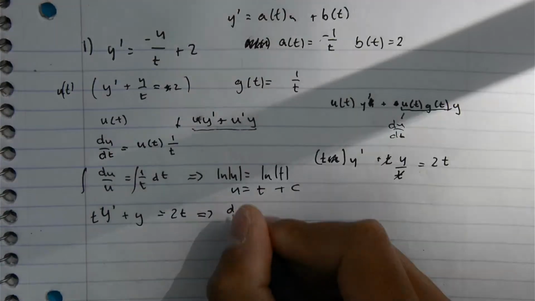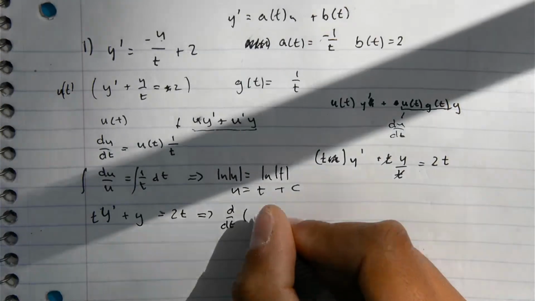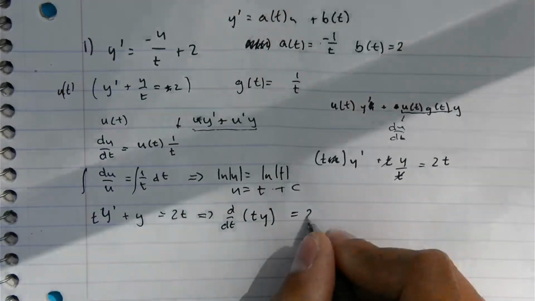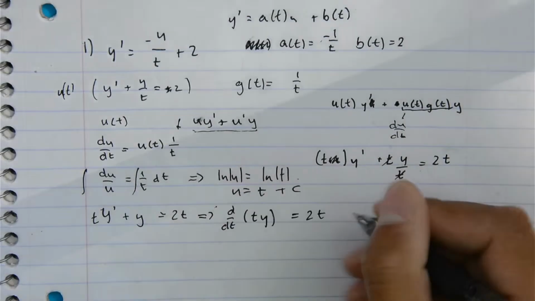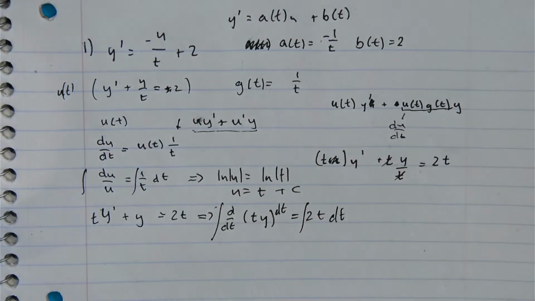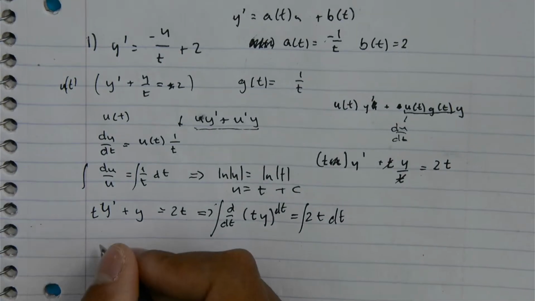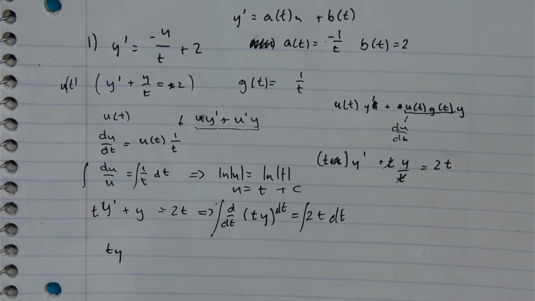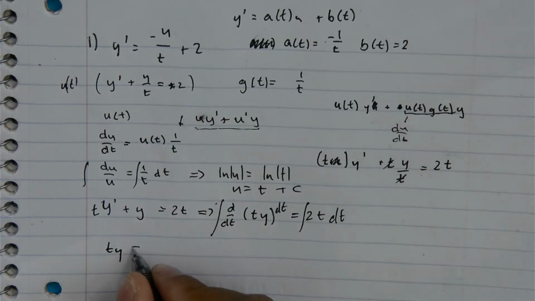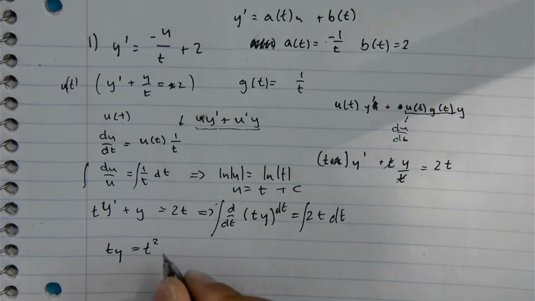We can rewrite this as d dt of t y is equal to 2t. Now, if we integrate both sides with respect to t, we're going to get t y is equal to t squared.